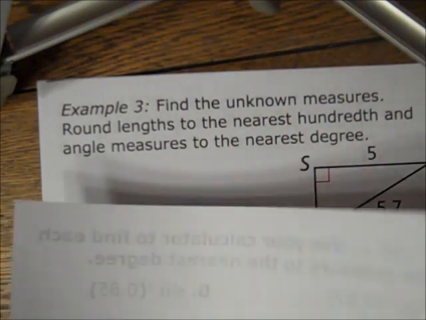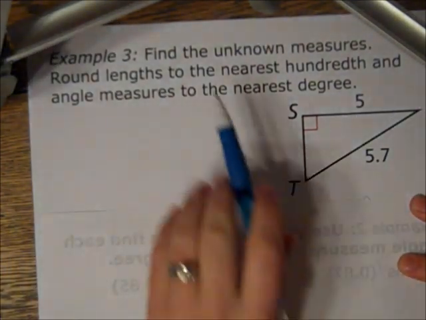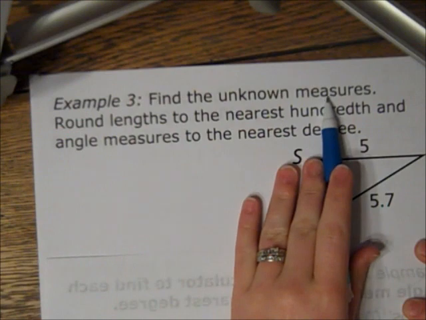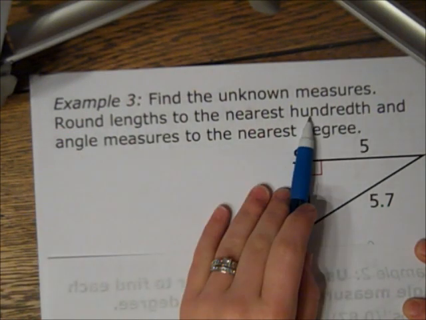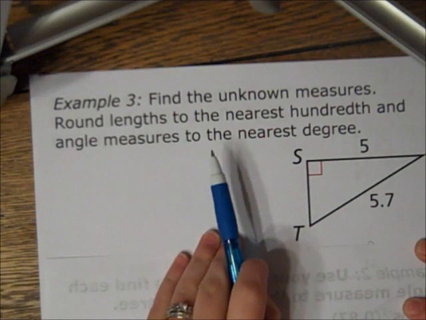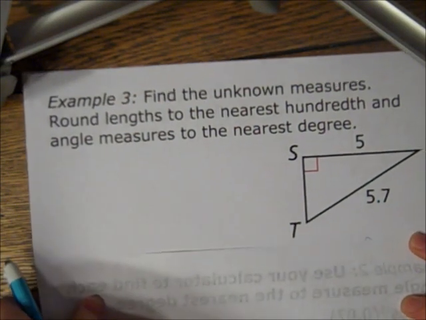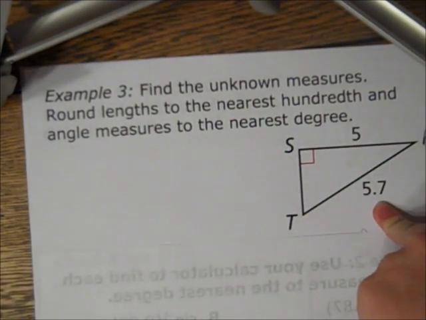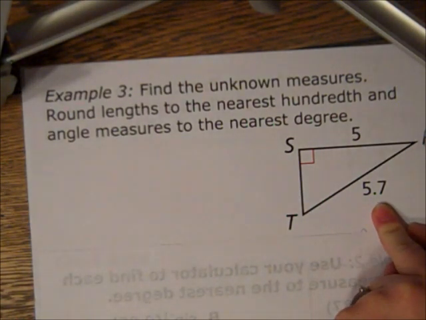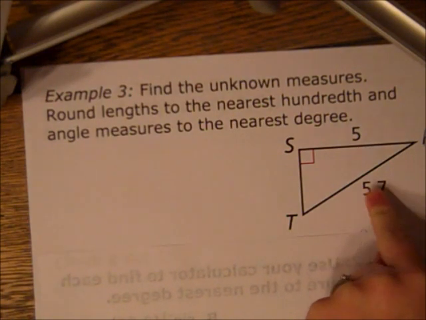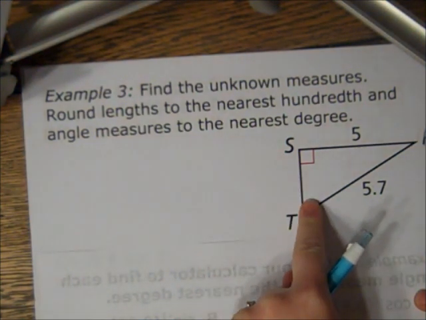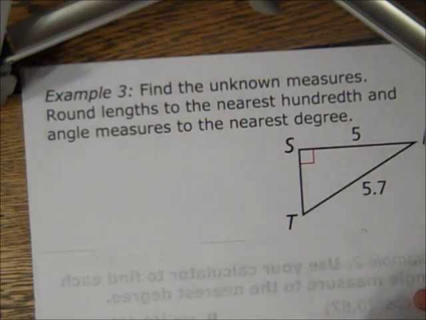Okay, so all day today, the directions are find the unknown measures, round lengths to the hundredth, and angle measures to the nearest degree. So this is one of our new ones for today because they gave me 2 side lengths. So my answer is going to be an angle measure, meaning I'm going to have to do the inverse. Now, there are a lot of choices for these because I have to find 3 things. I have to find ST, I have to find angle T, and I have to find angle R. So you could go in any different order, which means you could have different math going on and still get the right answer. So you pick.